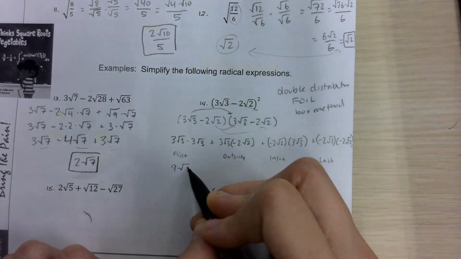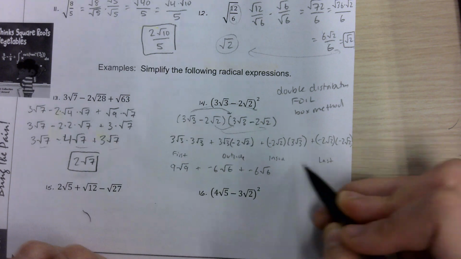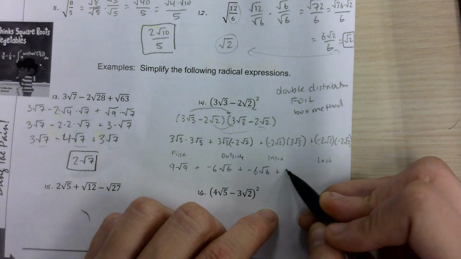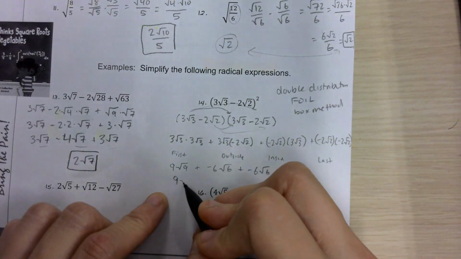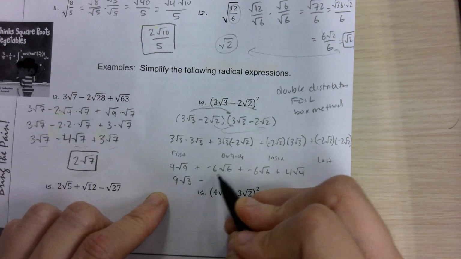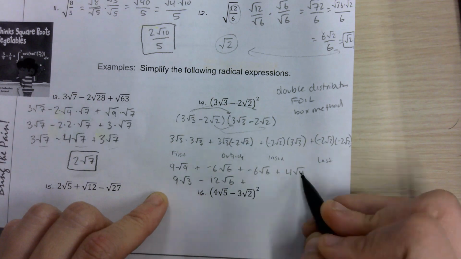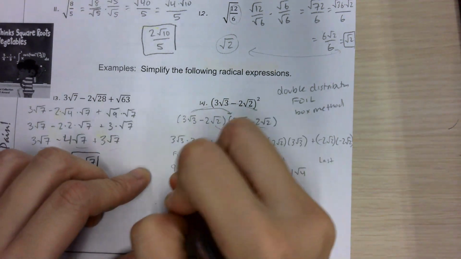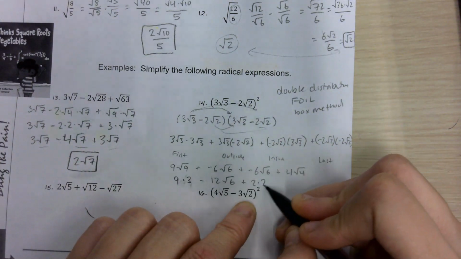Okay, so we're multiplying our radicals. 9, right? Plus negative 6 times root 6 plus negative 6 times root 6 plus negative 2 times negative 2 becomes positive 4. Root 2 times root 2 is root 4. And then we simplify. So 9 root 3 minus, these are the same. So minus 6 minus 12 root 6 plus, oh wait, no, sorry, this doesn't turn into 9 root 3, it's 9 times 3, because that root 9 turned into 3, plus 2 times 2.